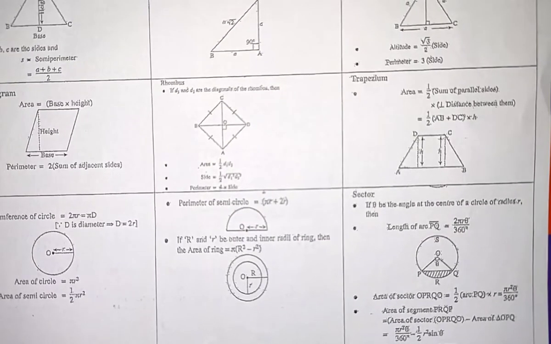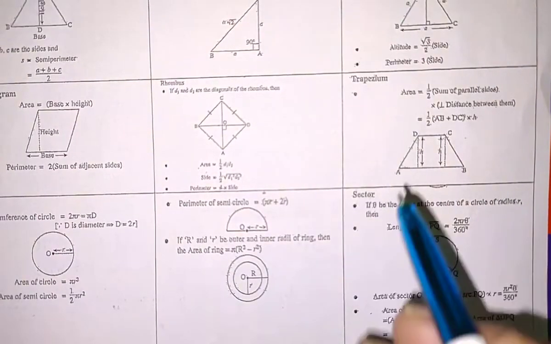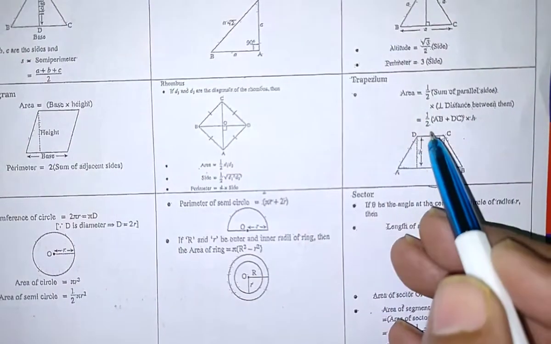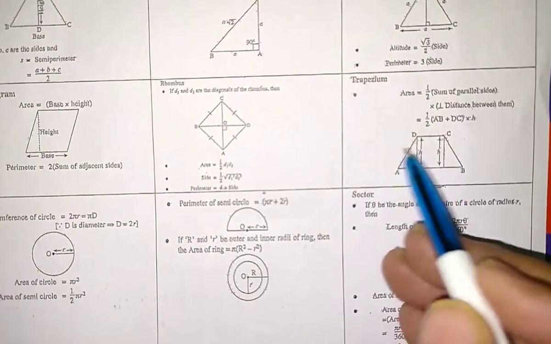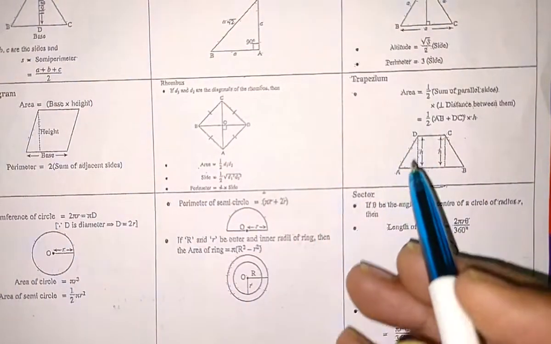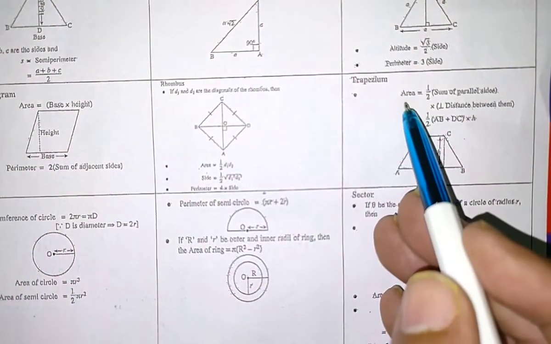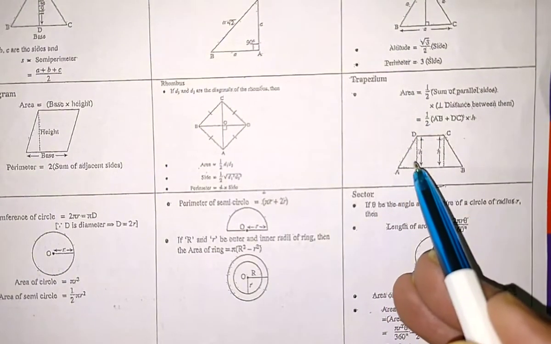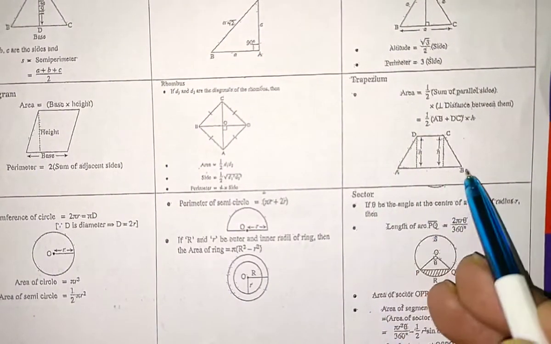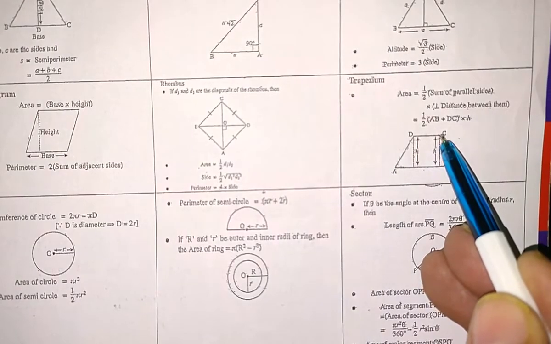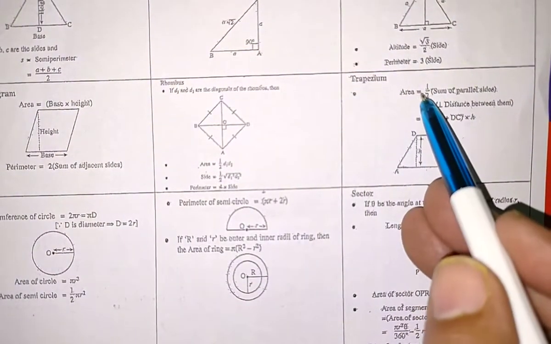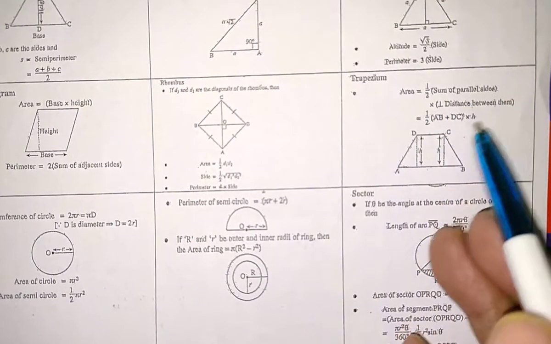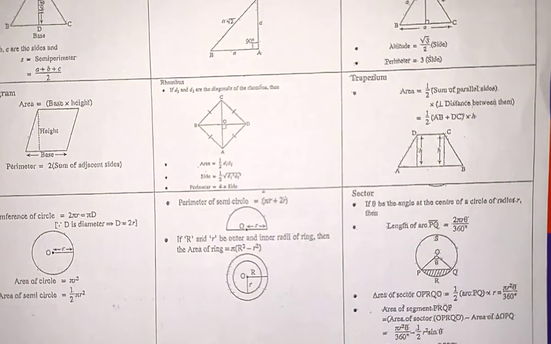Now come to trapezium. Here opposite sides are parallel, but they are not equal, and these 2 sides are also non-parallel. Now let us see this. Area of the trapezium is given by half into this side length and this side length, you have to add and multiply with this distance. So half into sum of the parallel sides into perpendicular distance between the lines. That's the formula for trapezium.